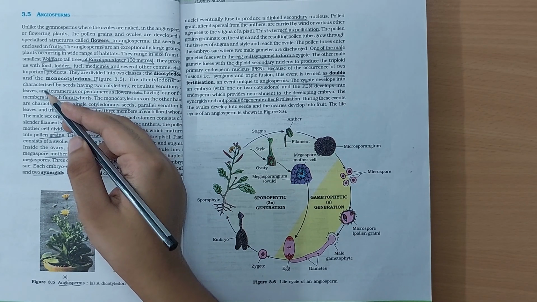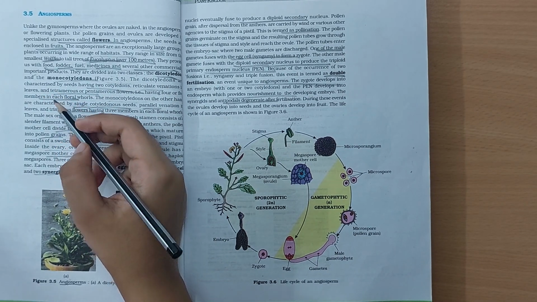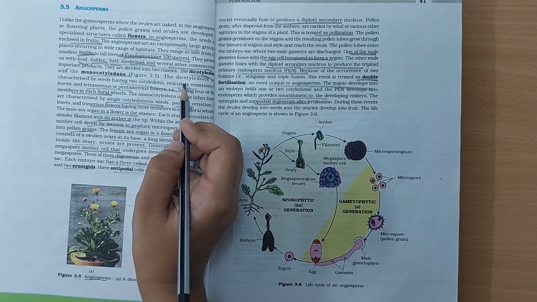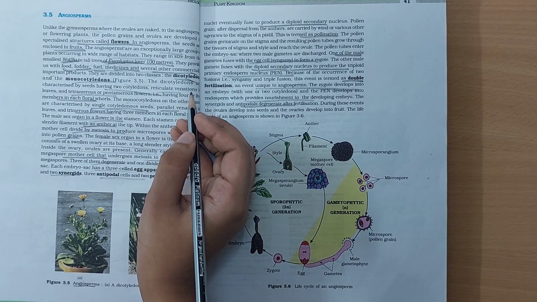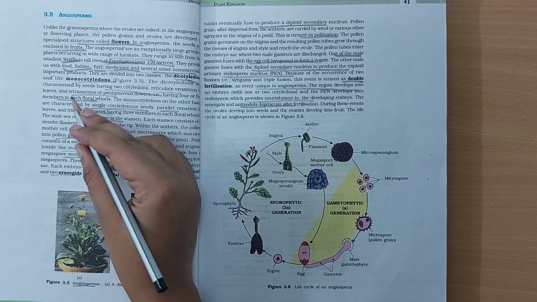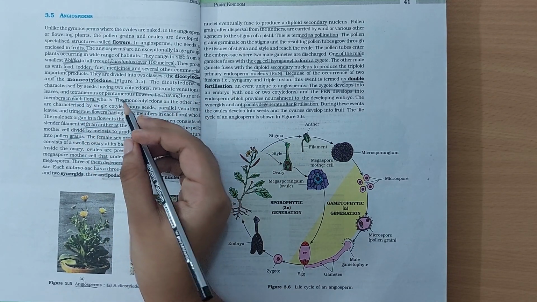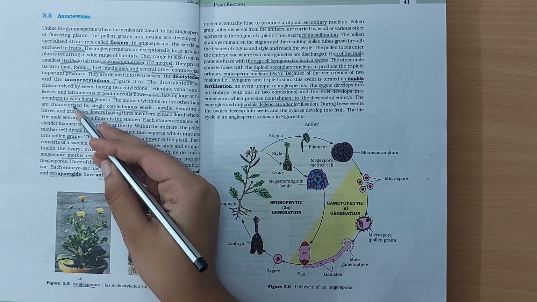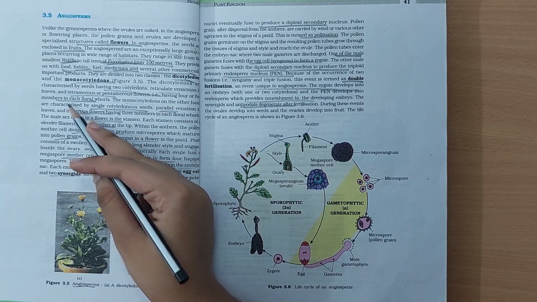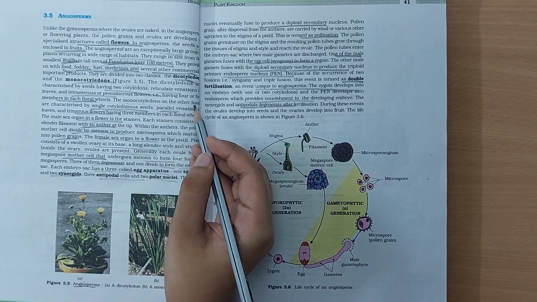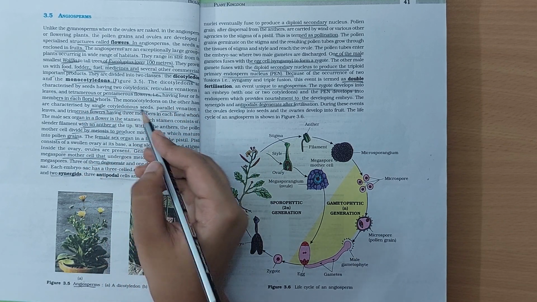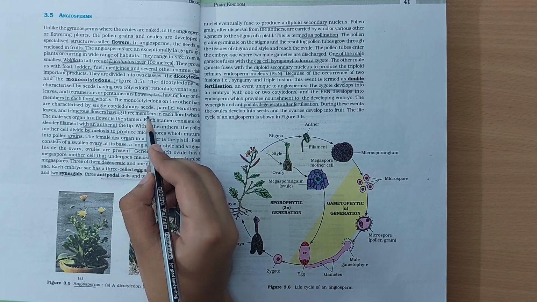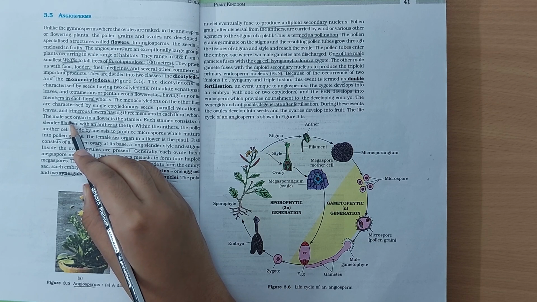The dicotyledons are characterized by seeds having two cotyledons, reticulate venation in leaves, and tetramerous or pentamerous flowers, that is having 4 or 5 members in each floral whorl. Monocotyledons, on the other hand, are characterized by single cotyledonous seeds, parallel venation in leaves, and trimerous flowers, having 3 members in each floral whorl.